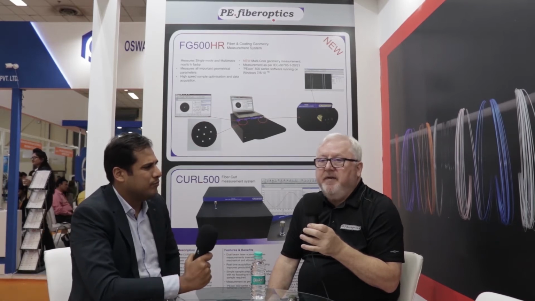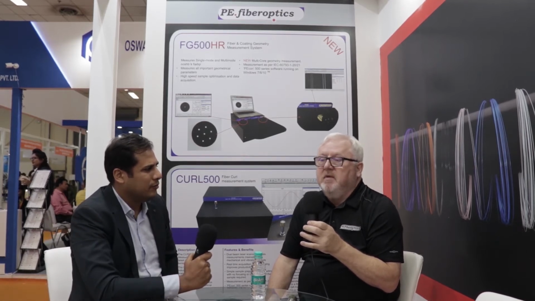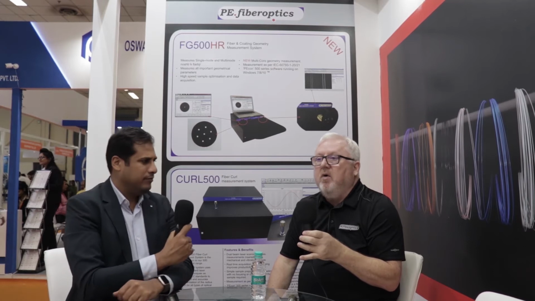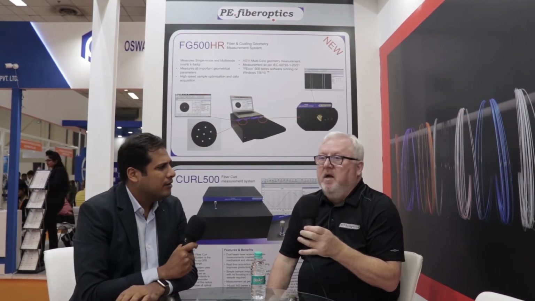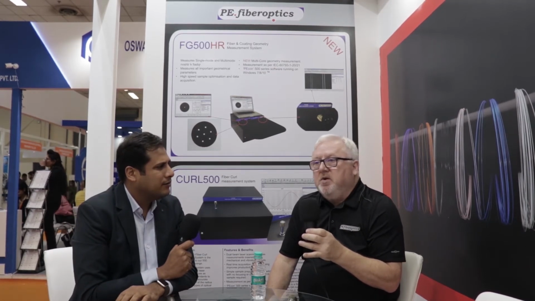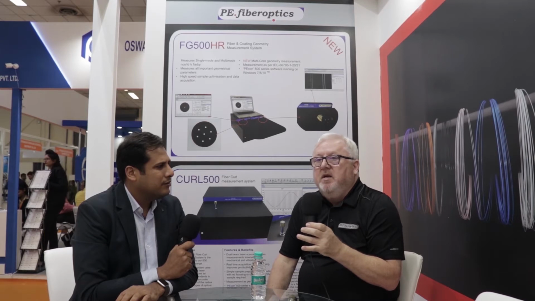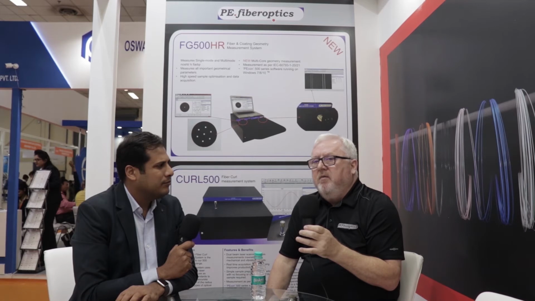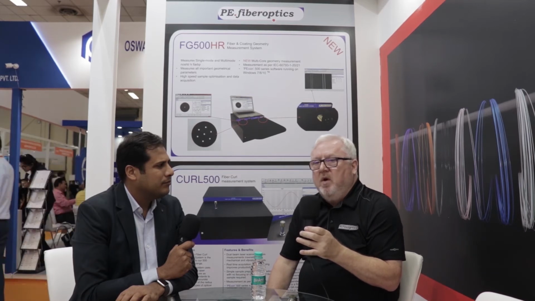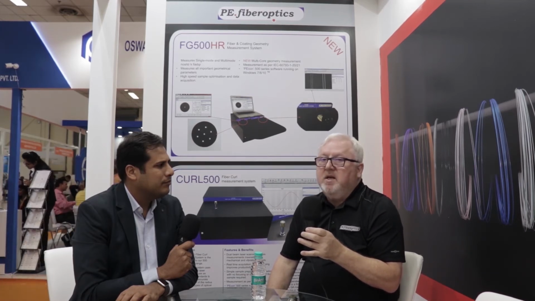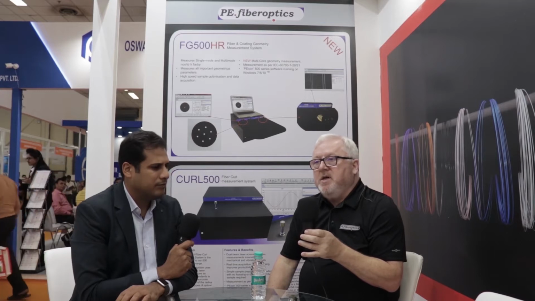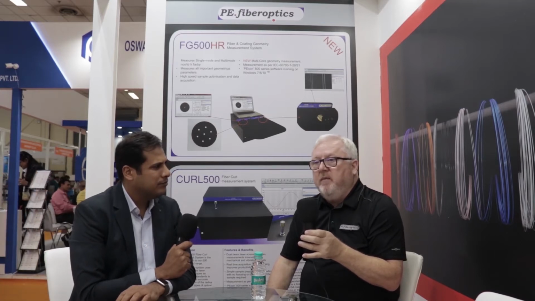fundamentally, attenuation affects how far you can transmit before you need to re-amplify or regenerate the signal. And test engineers or the network engineers need to know what attenuation they're dealing with. And for the system engineer, knowing what that is at a number of different wavelengths is also important, especially for submarine cables where it becomes very critical.